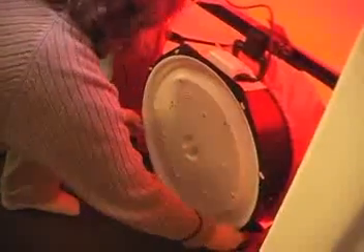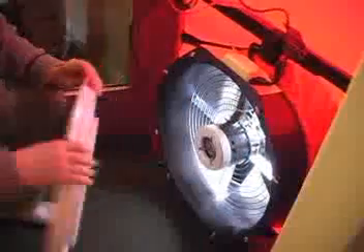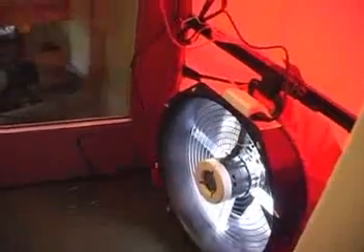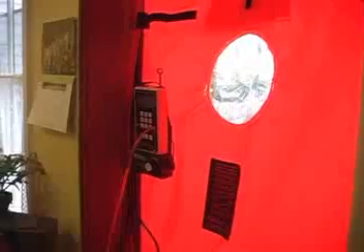Essentially, the blower door fits into a doorway and seals it off, and it consists of a fan, which I'm going to uncover now, and a little computer that takes readings from the fan and the pressure outside the house and the pressure inside the house, and it can calculate how much air is leaving the building.